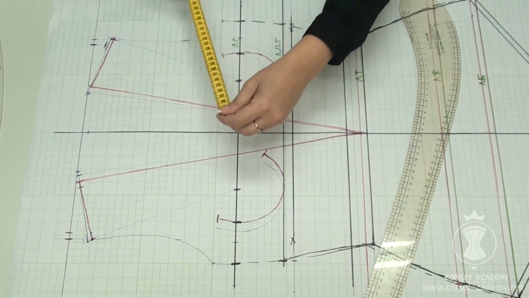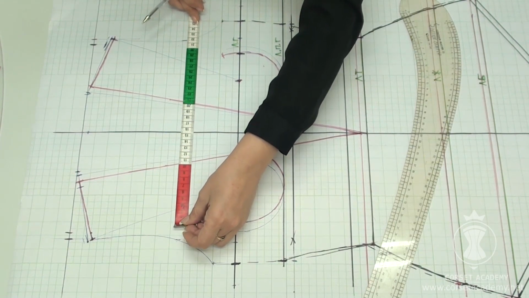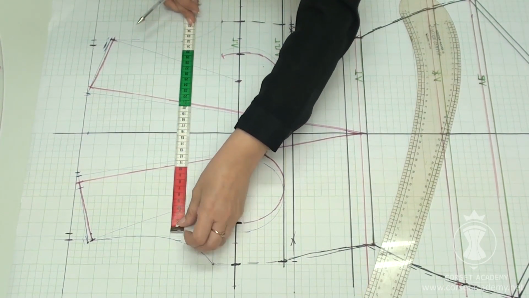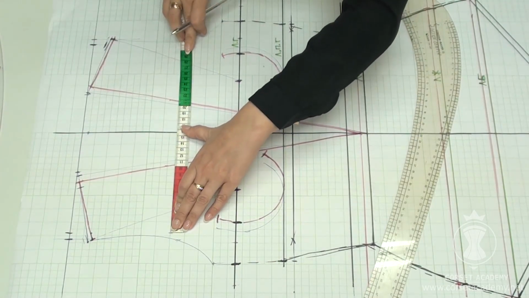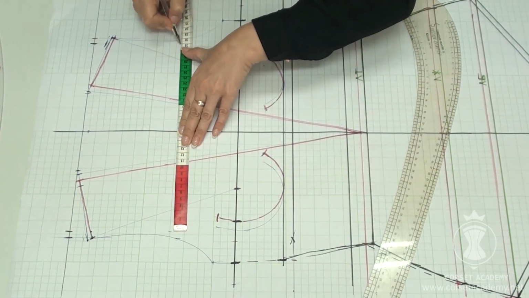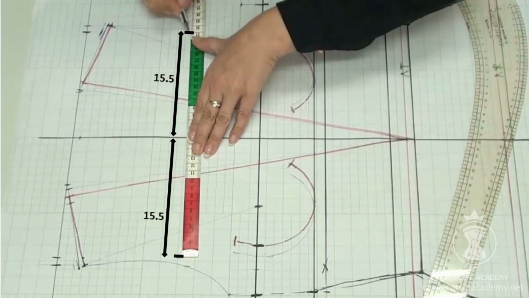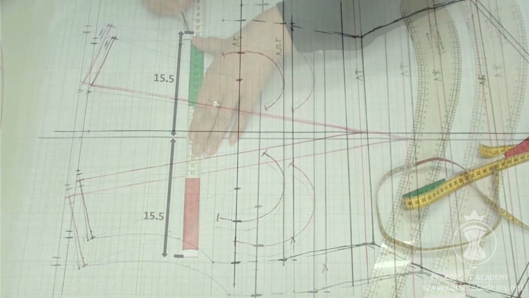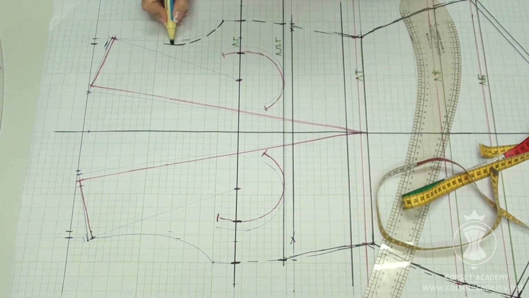The armscye line of the back piece should pass through the points of the back width measurement that equals 31 centimeters in my case. I mark a half of it, 15.5 centimeters, left and right of the center. I draw the armscye on the back of the dress.